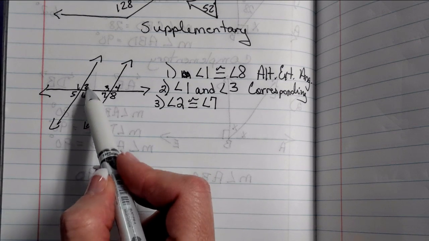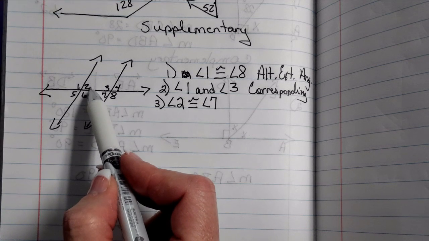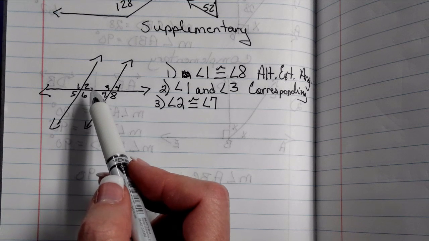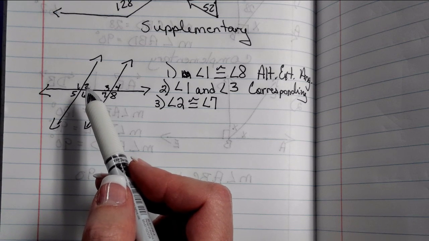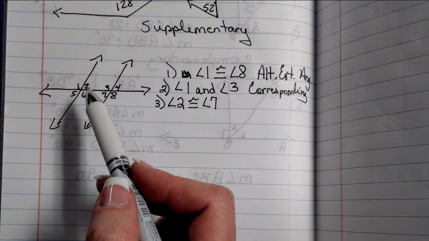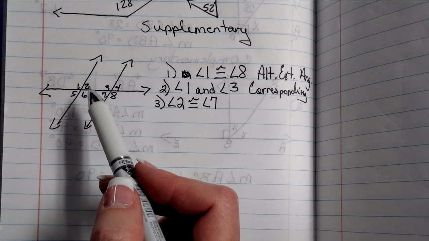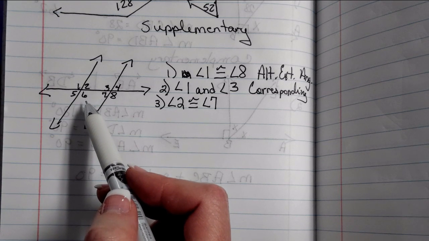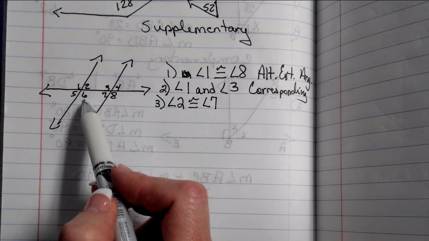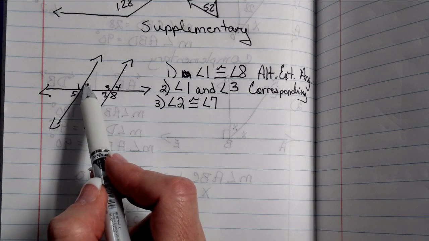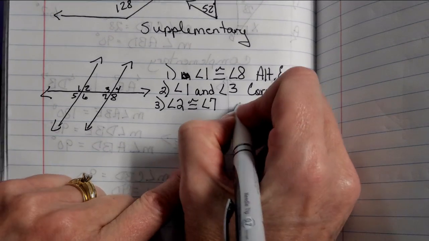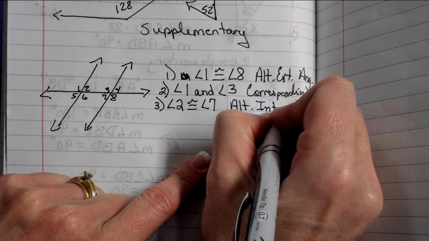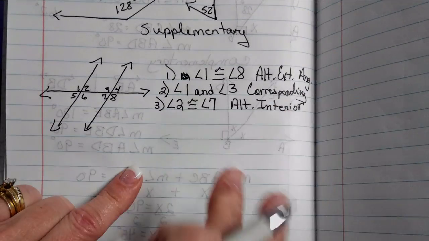Like 2 and 6. What are 2 and 6 together? What kind of angles would they be? They'd be supplementary, okay? Or adjacent. We'd say supplementary because that's a little more specific. That's kind of like me calling Emma just a girl instead of saying she's Emma. So instead of just saying these are adjacent, they're actually supplementary. You want to get a little more specific, okay? So when they're side by side, that's what you're looking at. But these are alternate interior, so they're going to be congruent. So alternate interior. Okay.